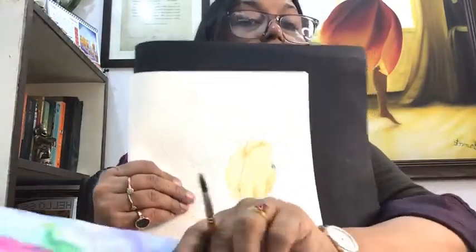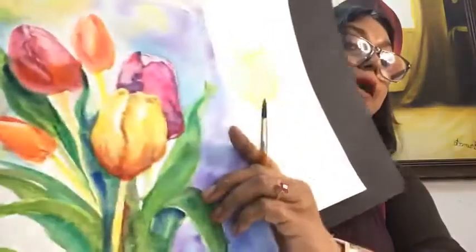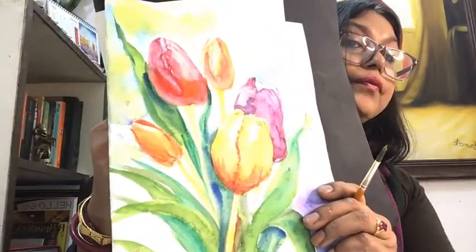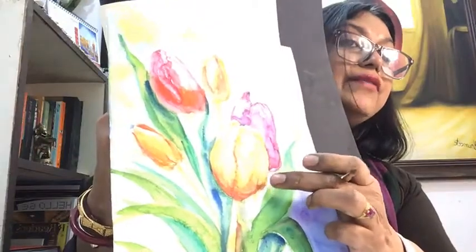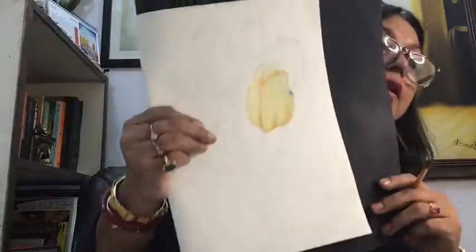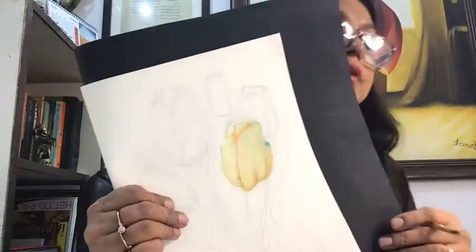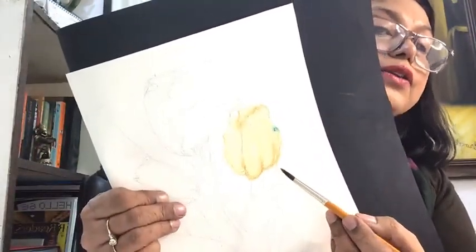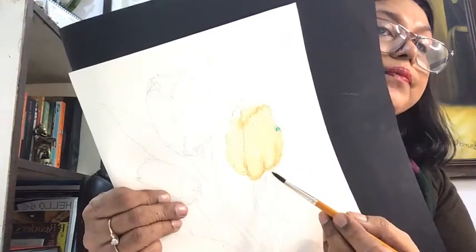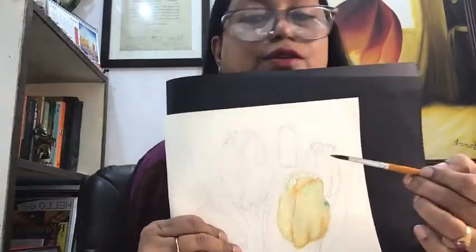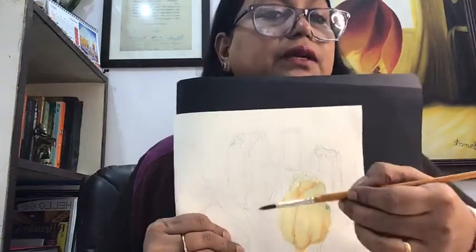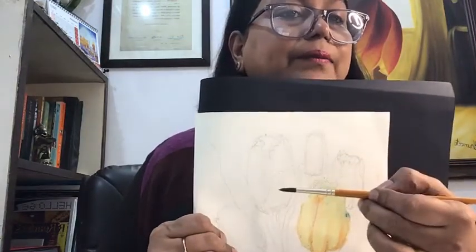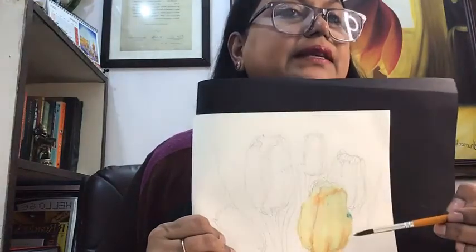Now if you see, it has to go much more darker, you know. This has at least 5 layers. Now we have just given one layer. Now this is one layer we have given, and if I continue working on it, this is still wet. If I continue working on it, this is going to turn muddy. So I have to wait. What I'll do is, we'll hop to another place. Let us go to another place, another tulip that is nearby, and we can start that. By that time this will dry.